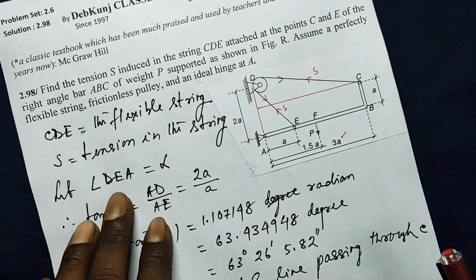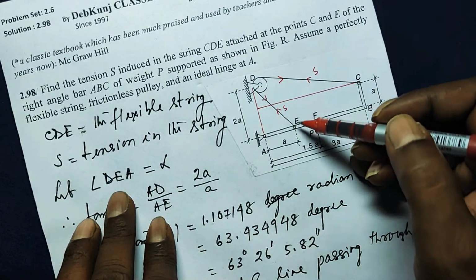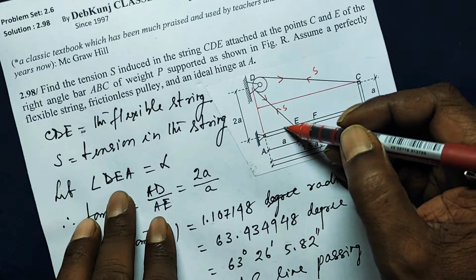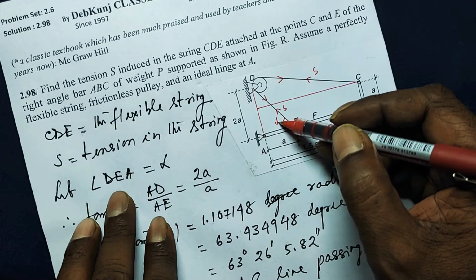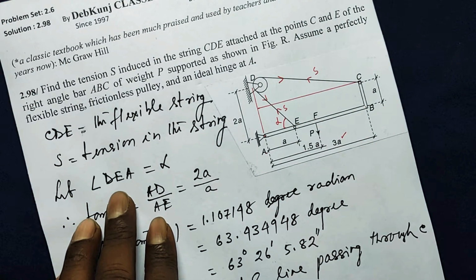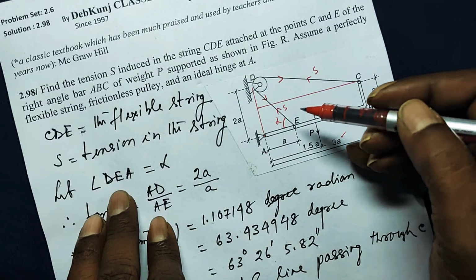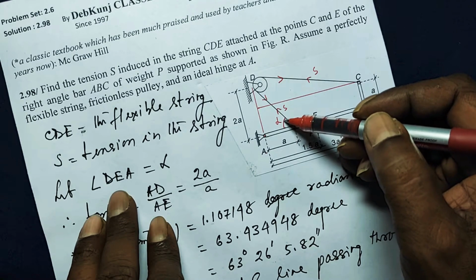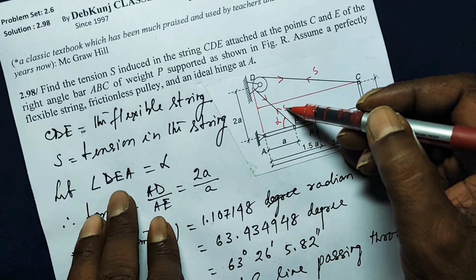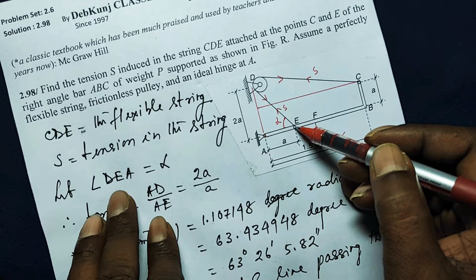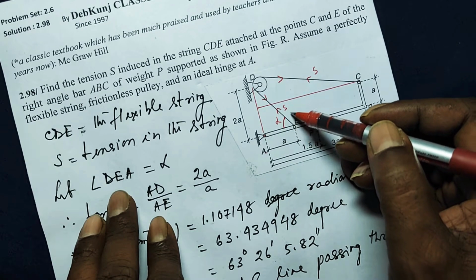Let angle DEA, A is not here, the point is here, let this angle be equal to alpha. Why do I have to consider certain angles? Because if I can find out this angle alpha, then I can split this tension force into a horizontal component to this side and a vertical component to this side.